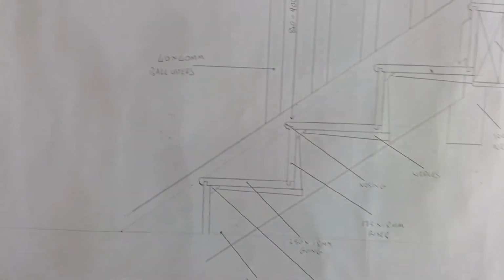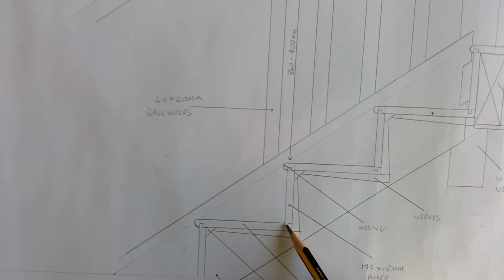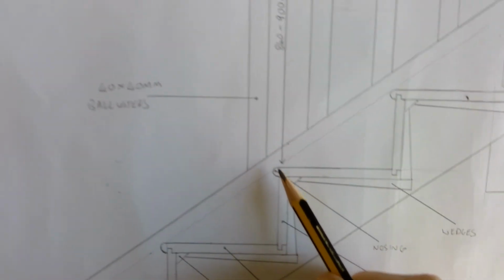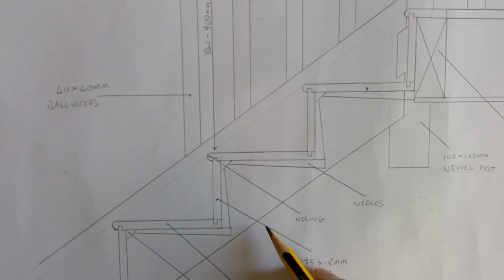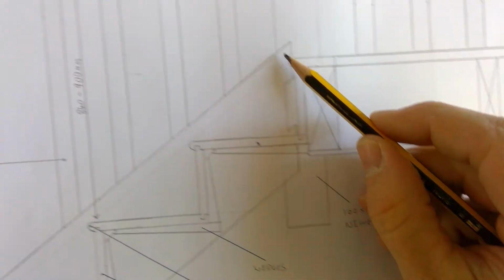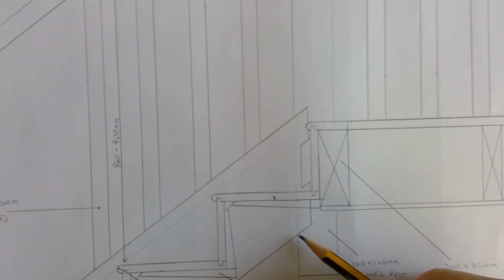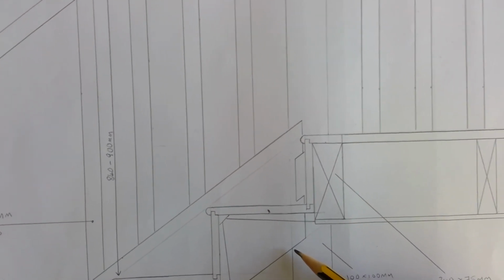There's all your details with your wedges and your glue blocks and all of that. You can see there these housing joints are done nice and neatly. You can see I have my pitch line up along there, that's still there. You can see I have included the mortise and tenon. You can draw in something like that. To be honest, if you leave that out, you'll be fine. If you want to get it in, by all means do it.